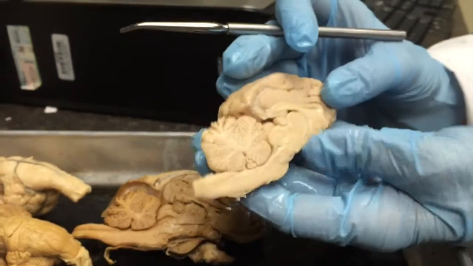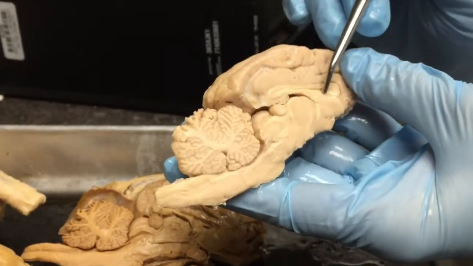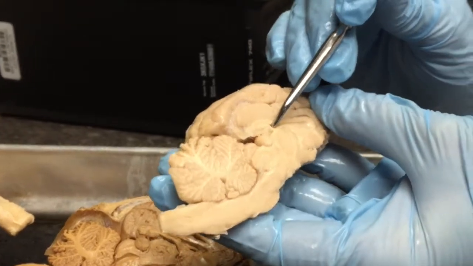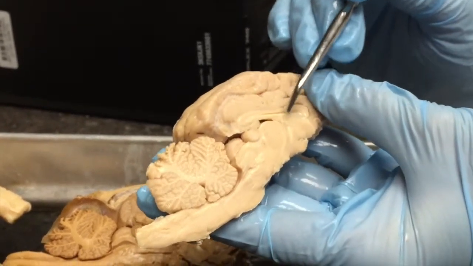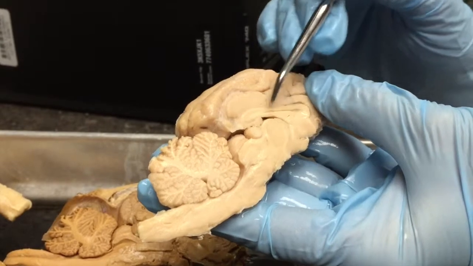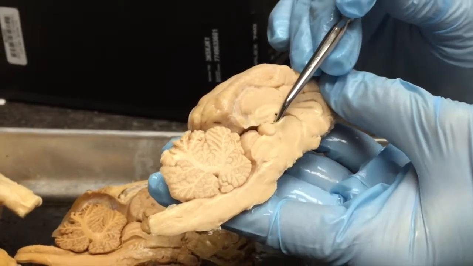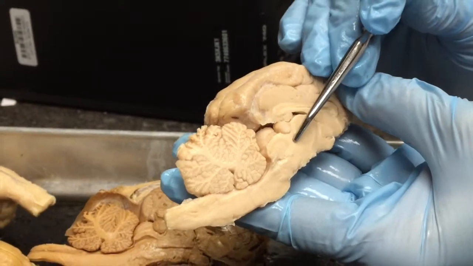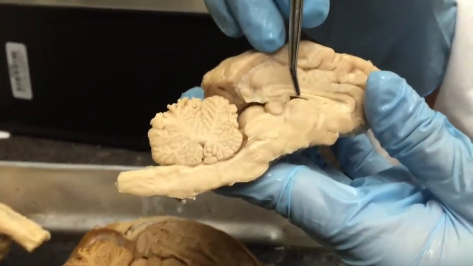Going back to this brain, another structure that we can see extending towards the corpus callosum is the fornix. The fornix lies over top of this round structure called the thalamus. So the thalamus is here. It's part of the diencephalon.